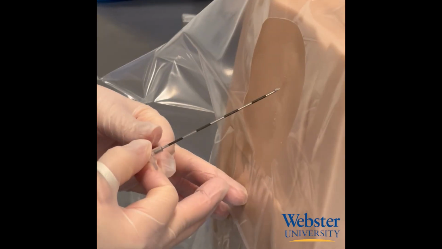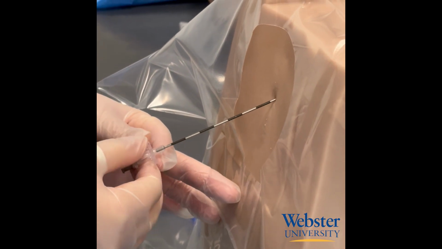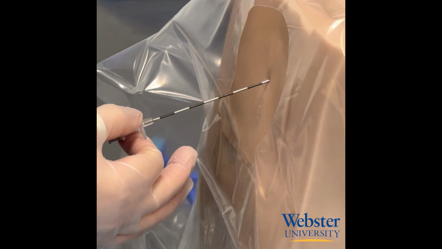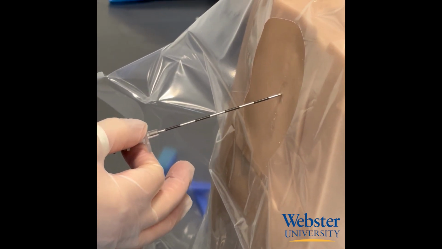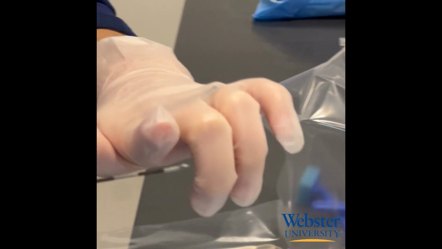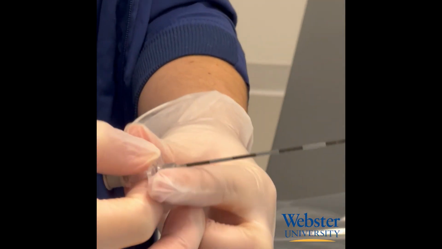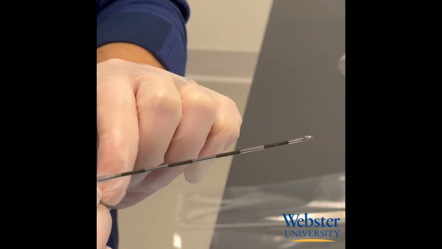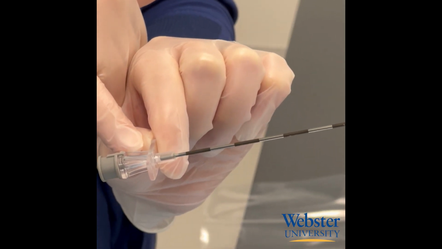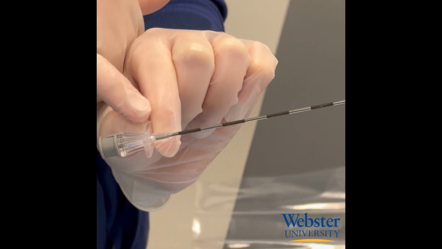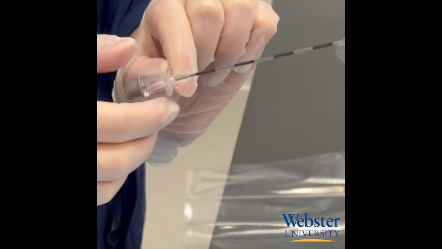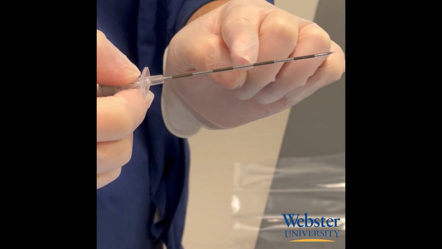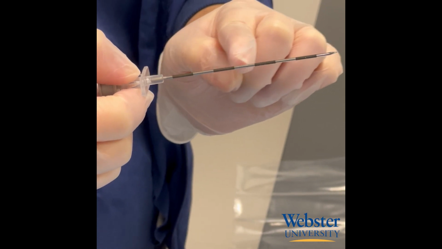The average distance from the skin to the epidural space is 4 to 6 centimeters. So each of these markings on the epidural needle is 1 centimeter. So here we have 1, 2, 3, 4, 5, 6, 7, 8, 9. And then this little window here is where you can see the catheter when it's inserted and is going to be the 10 centimeter mark. So the average distance is 4, 5, 6 centimeters to the epidural space, so the needle should be inserted until about here.